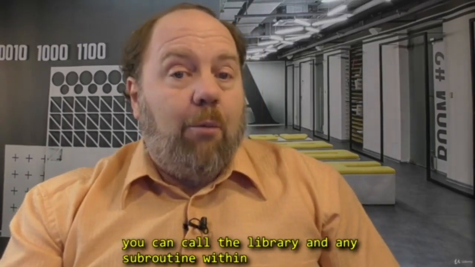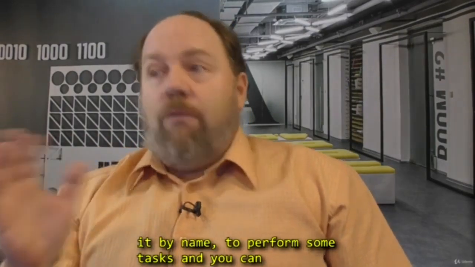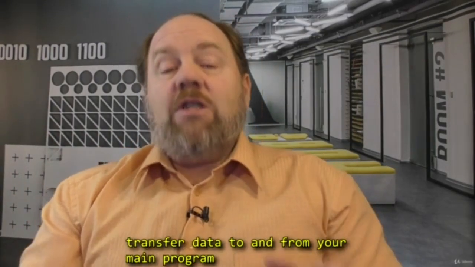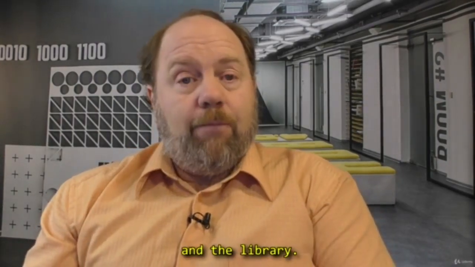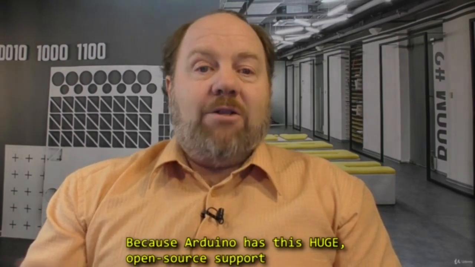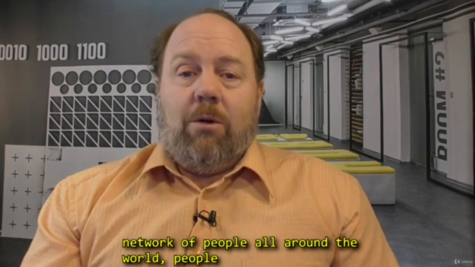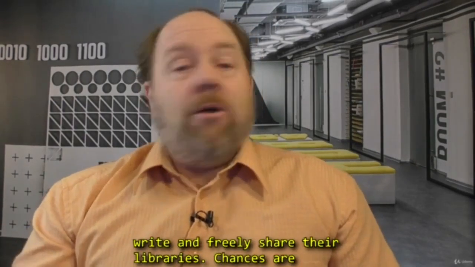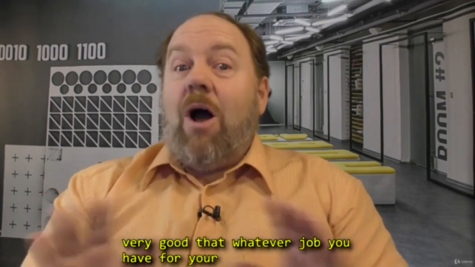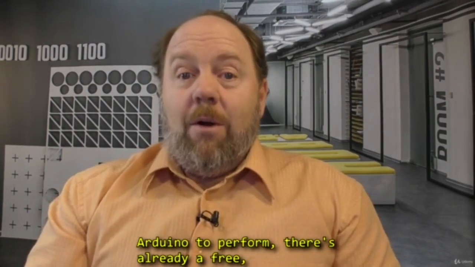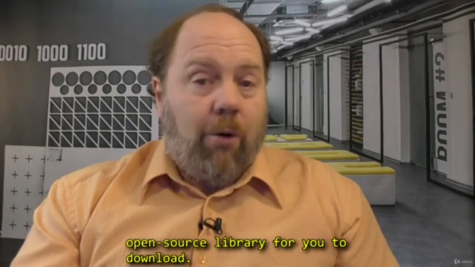So you can call the library and any subroutine within it by name to perform some tasks, and you can transfer data to and from your main program and the library. Now, because Arduino has this huge open source support network of people all around the world, people write and freely share their libraries. Chances are very good that whatever job you have for your Arduino to perform, there's already a free open source library for you to download.